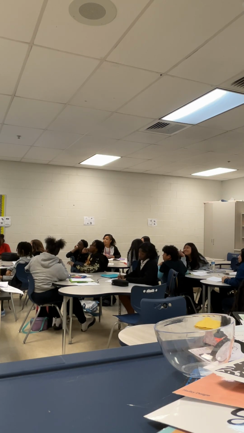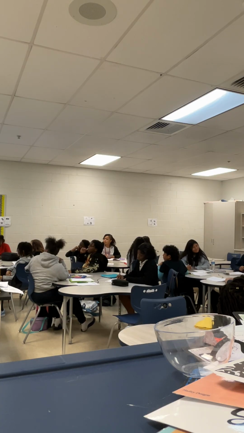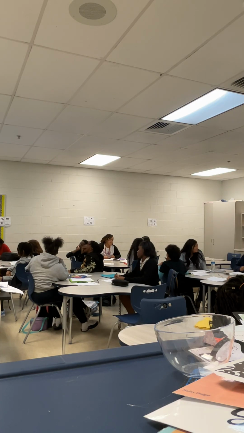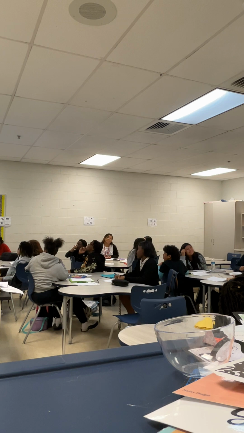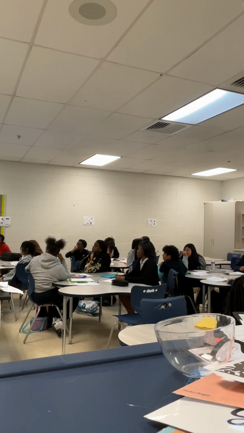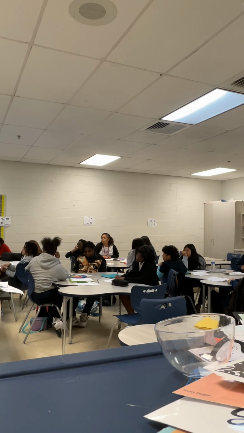The blank are the power plants providing energy for the city to function. Mitochondria. Alright, good job.